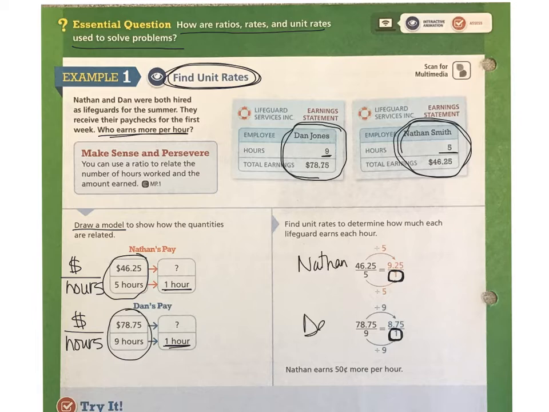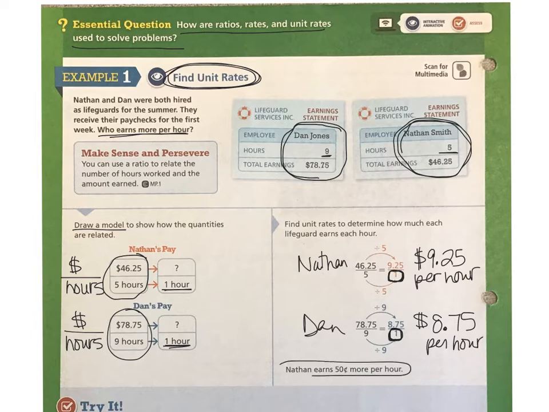and for Dan. And what you find is that Nathan earns $9.25 per hour, and Dan earns $8.75 per hour. Okay, which means Nathan earns 50 cents more per hour than Dan.